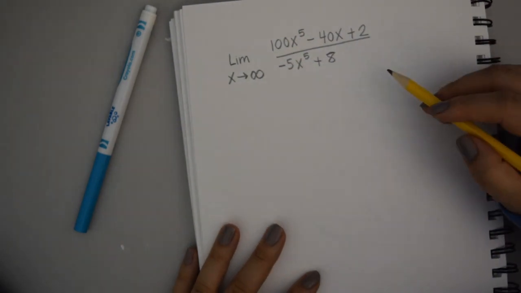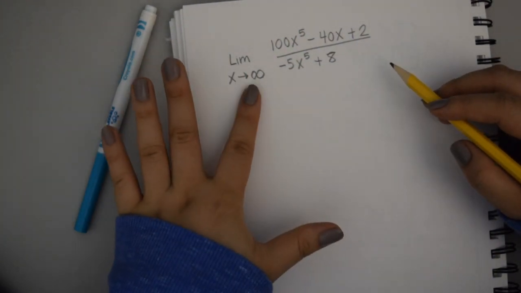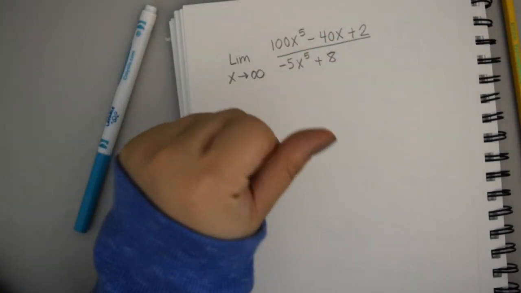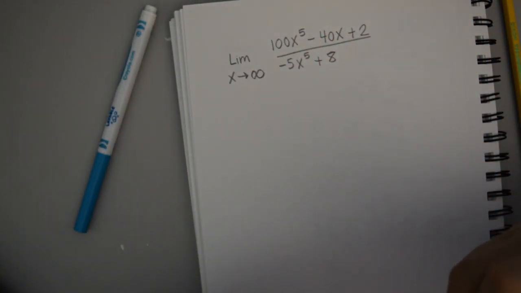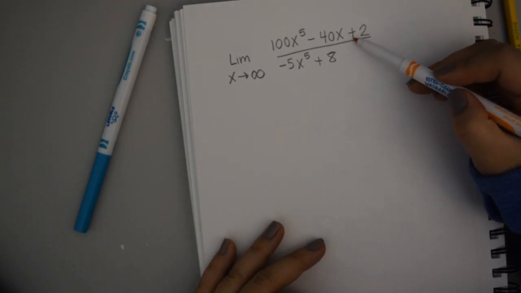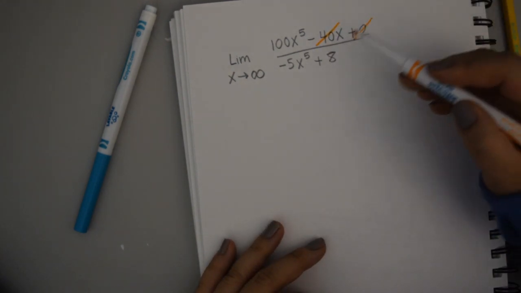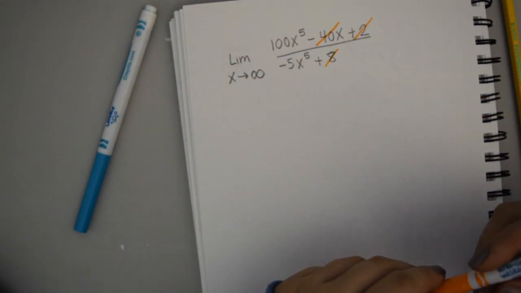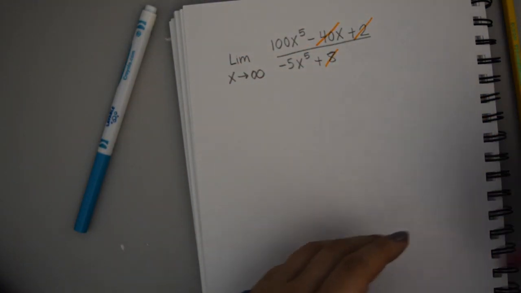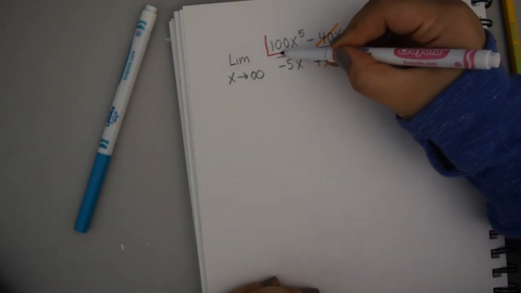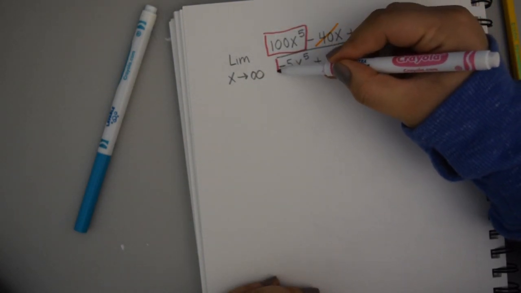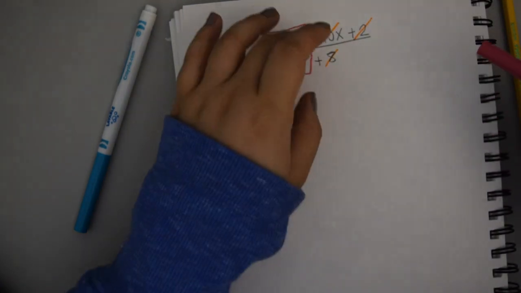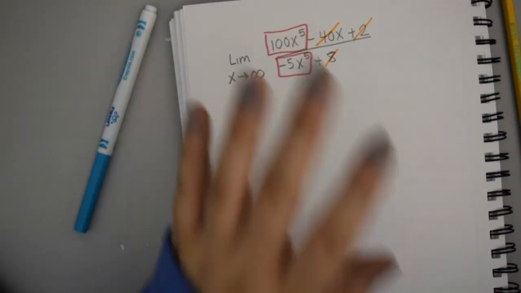Okay? Again, same thing. When x is really large, things just fall away, which is so fun. Crossing out, crossing out. So we're thinking about the numerator and the denominator separately, right? So notice that we have x to the fifth on both the numerator and the denominator.